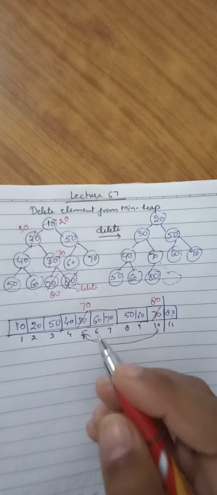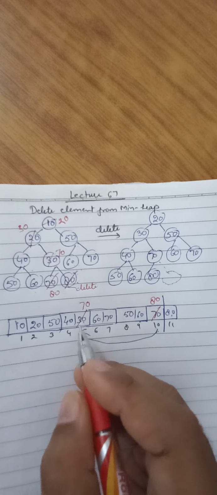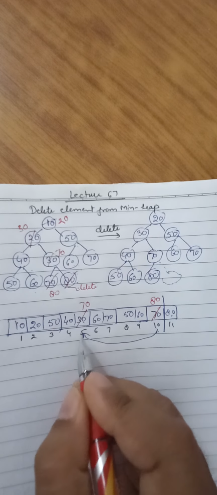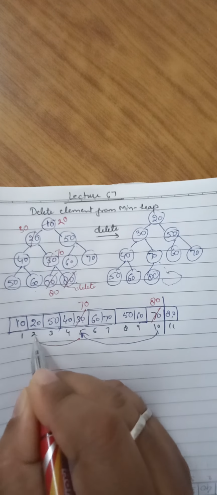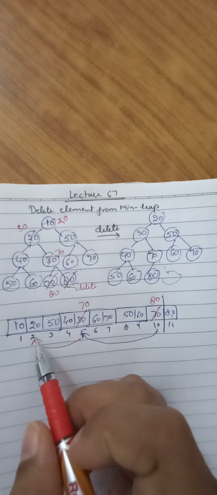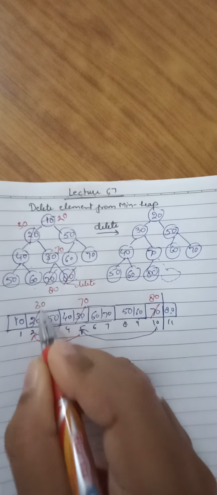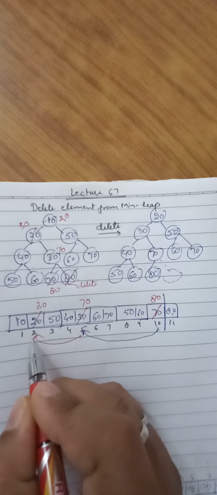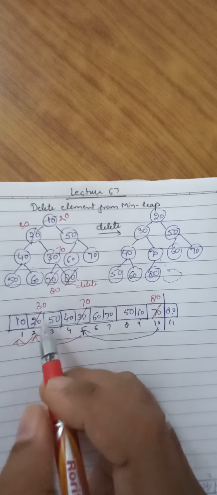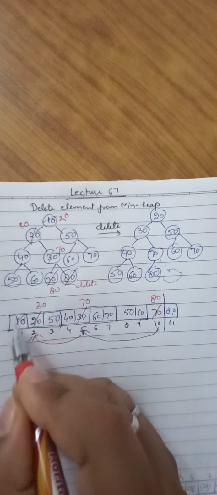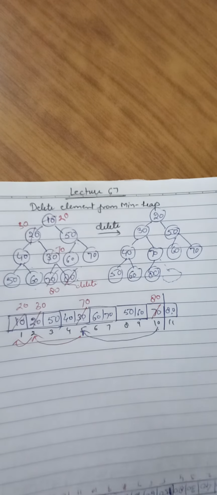And 30 is there. So 30's parent is 2, because the 4th and 5th are the children of the second index, so its parent is this. So 30 will shift here, and its parent is 1, so 20 will shift here.